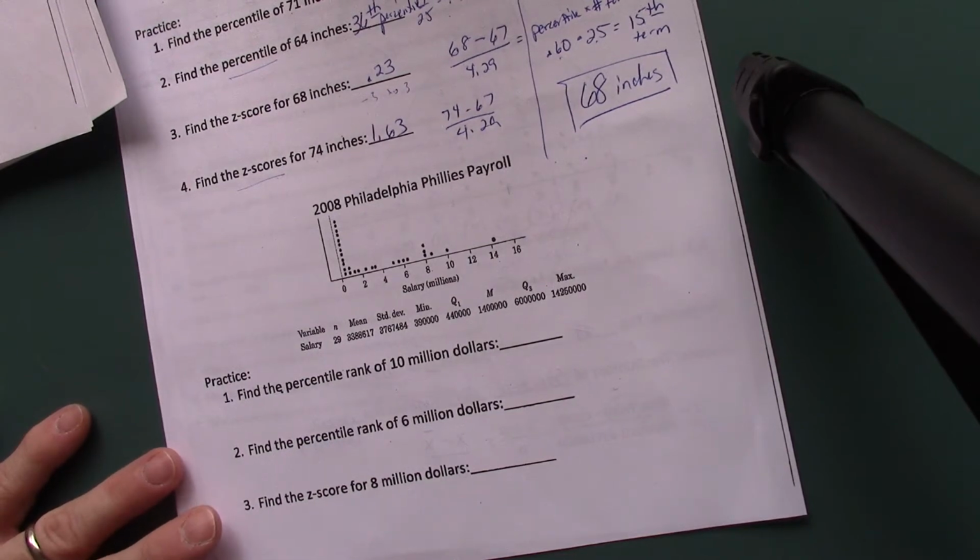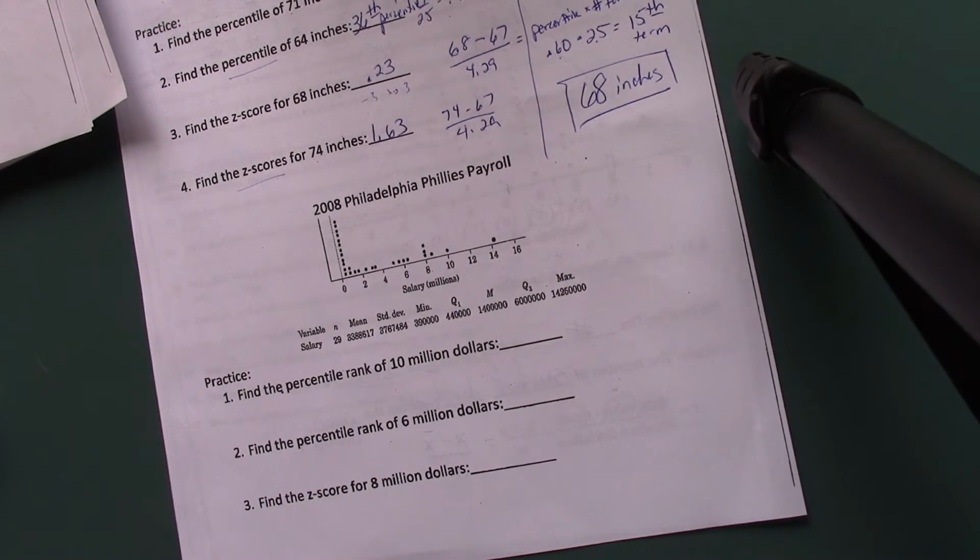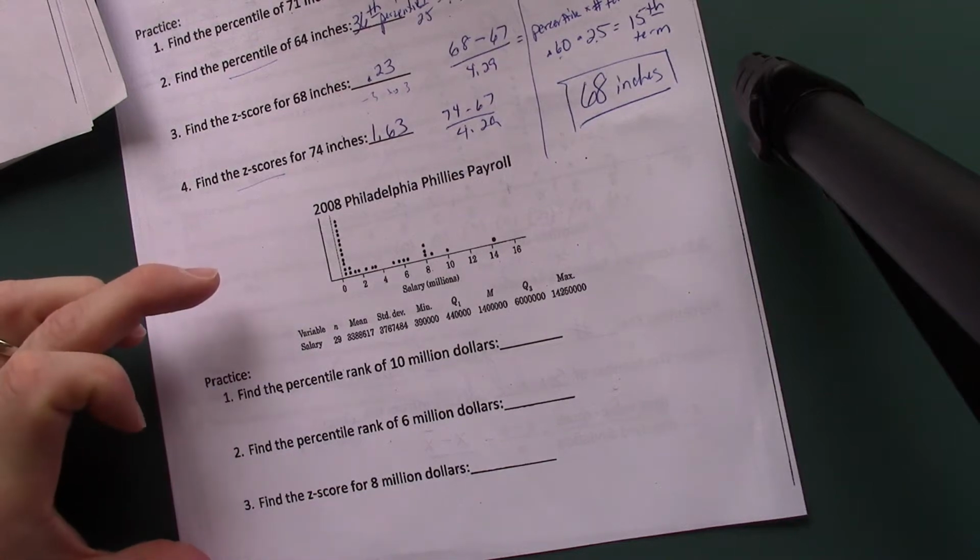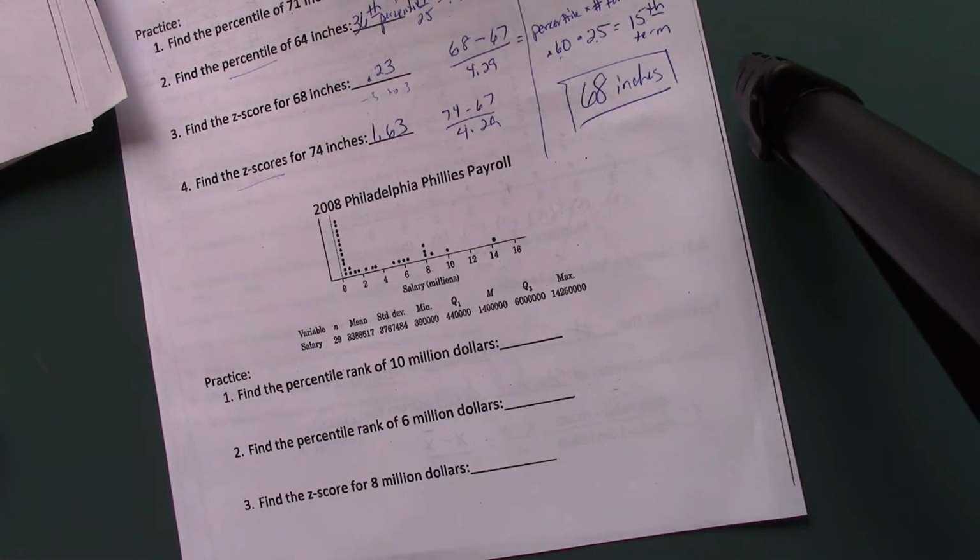Ordinarily, I would have you go through and just try these. If you'd like to try a few more and see what it's asking here, press pause for a second, try these, come back, and check the answer.